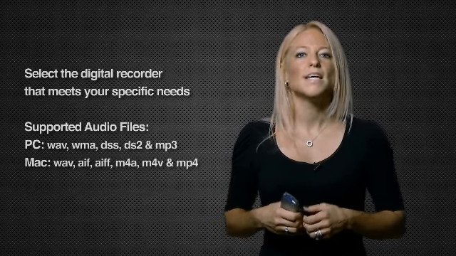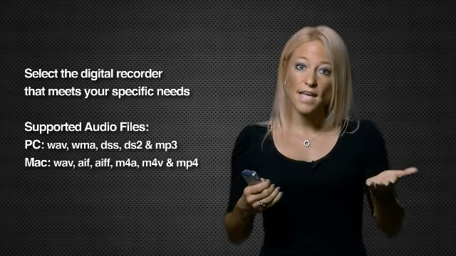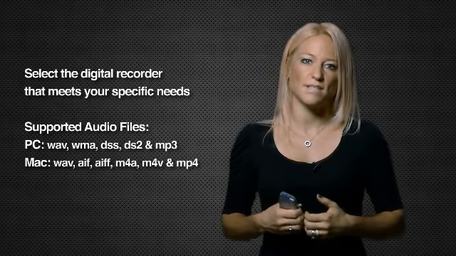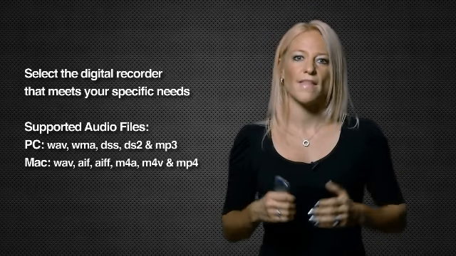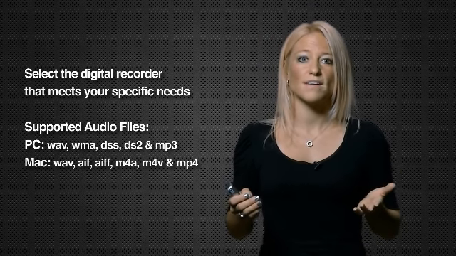Next, think about the recording device that you will use to capture your audio files. Dragon works with many devices across various sizes, styles, features, and price points. Consult the hardware compatibility list on our website to view tested devices and select the device that best meets your individual needs. An important consideration is the format the device uses to save the audio files.